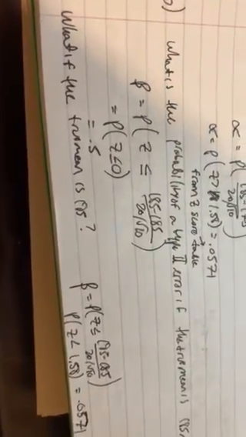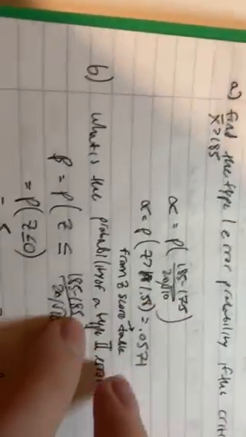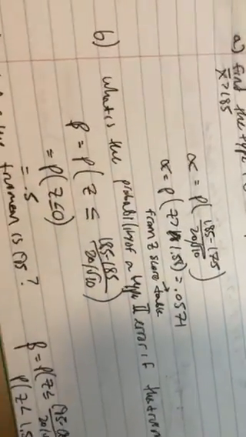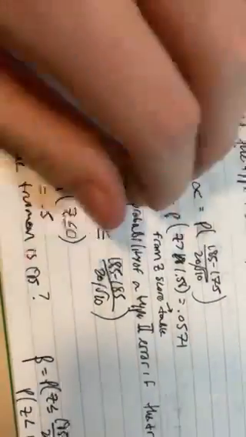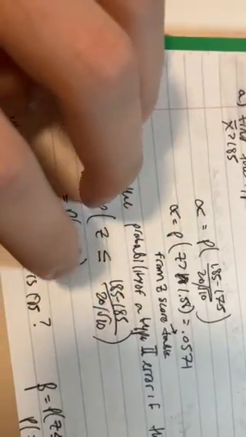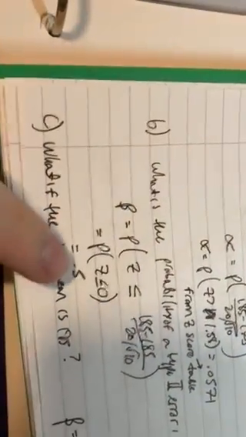Next it says what is the probability of a type 2 error when the true mean is 185. So that means that 175 is now going to be 185. And now we just calculate it. Type 2 error is kind of similar to the type 1 error. It's p, except z is in between a couple values, but we're only given one because it's a one-tailed test. So it's z is less than or equal to this number. We want the probability that z is less than or equal to 0. Look at the z table, you get 0.5.